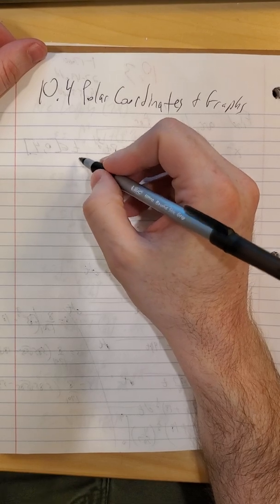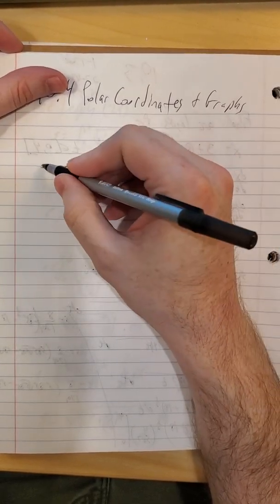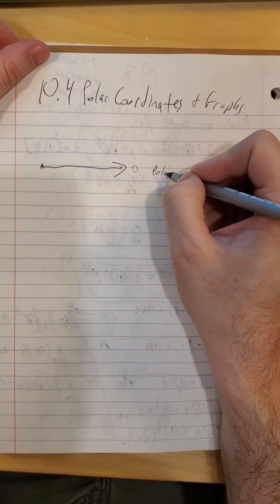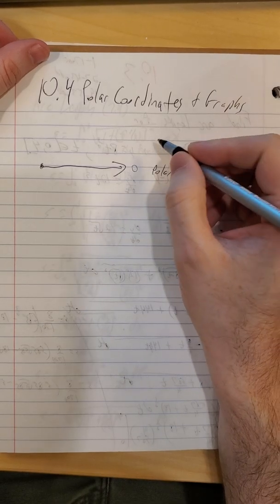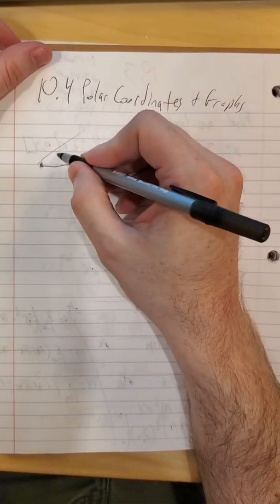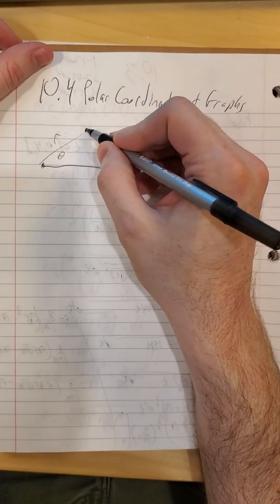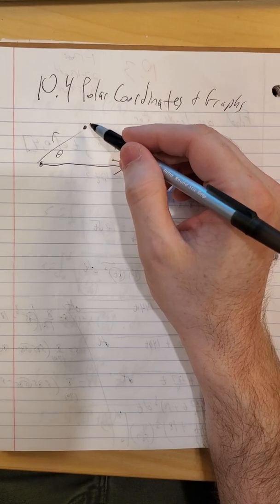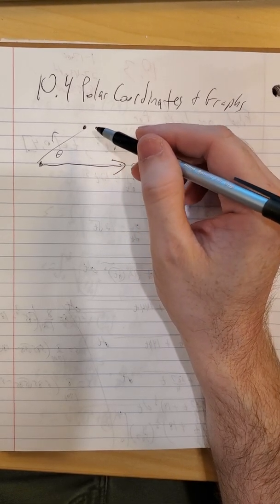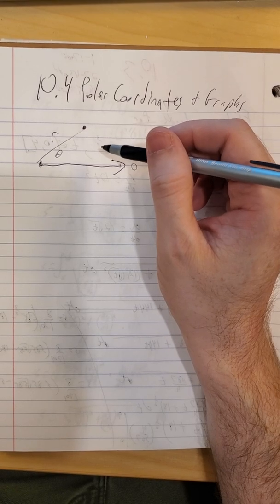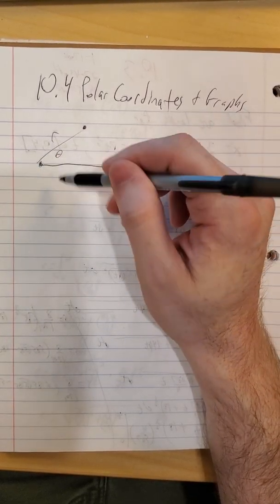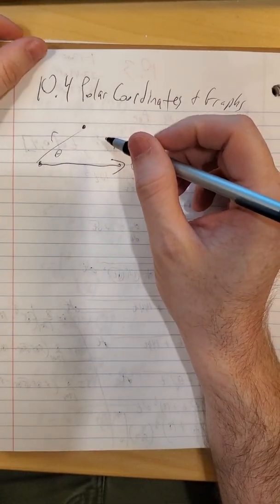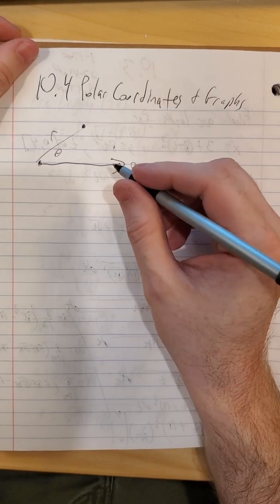So the idea here is that we still have an origin, and that's our polar axis. We have some angle theta and some radius r, and between r and theta, that identifies a point in the plane. So this is really just a different way to identify ordered pairs. Instead of left and right, up and down, we have an angle and a distance to identify a point.